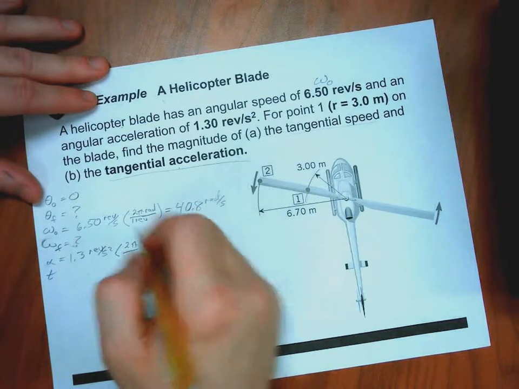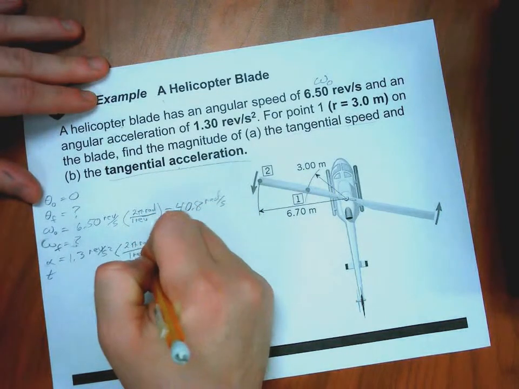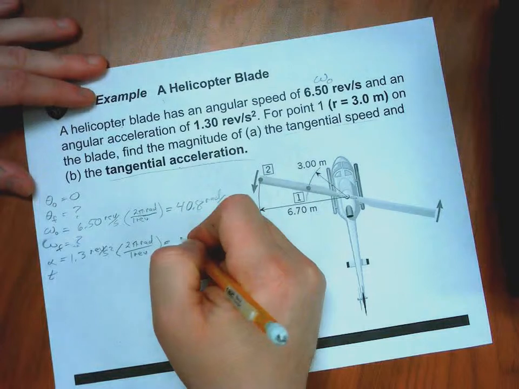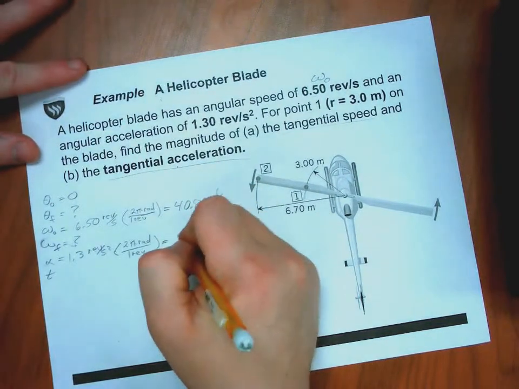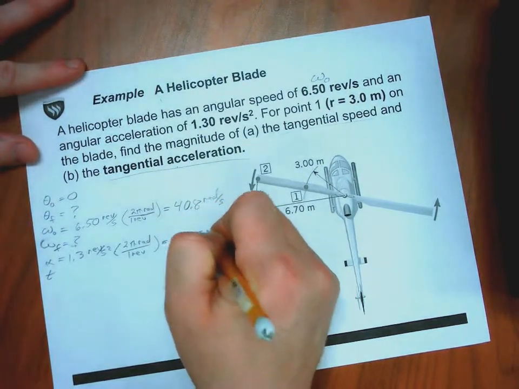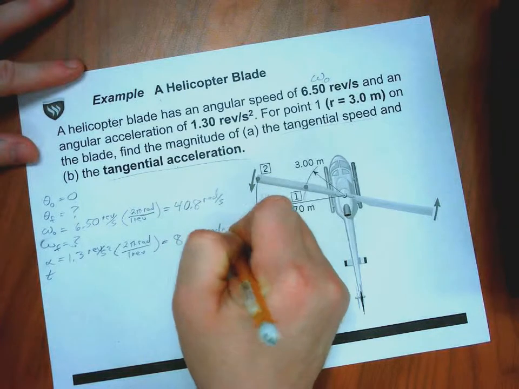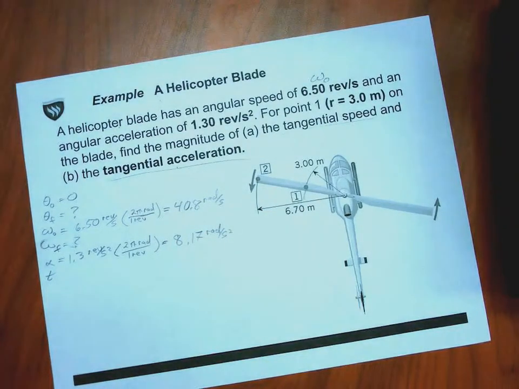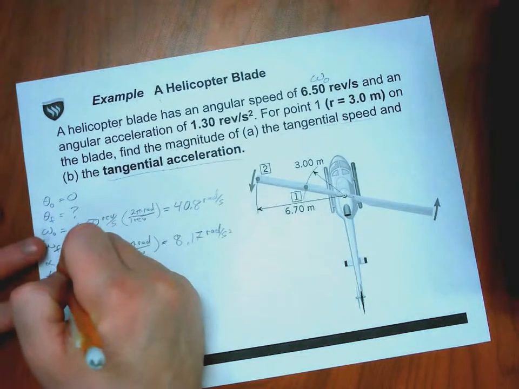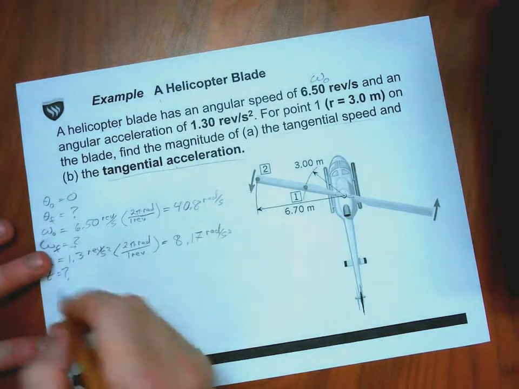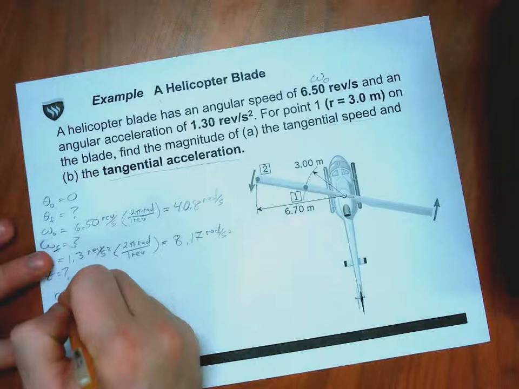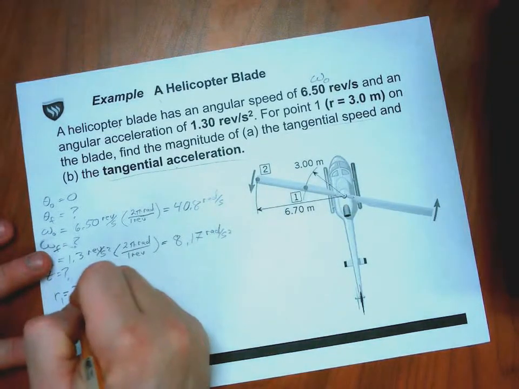We'll do the exact same thing for acceleration. And our answer is 8.17 radians per second squared. We don't have time, but we do have R, I'll call that R1 for point 1.